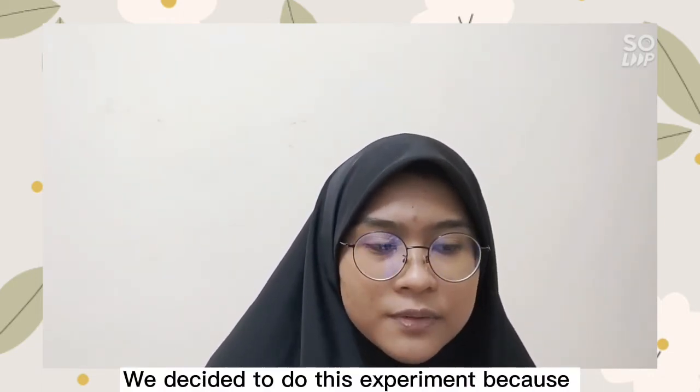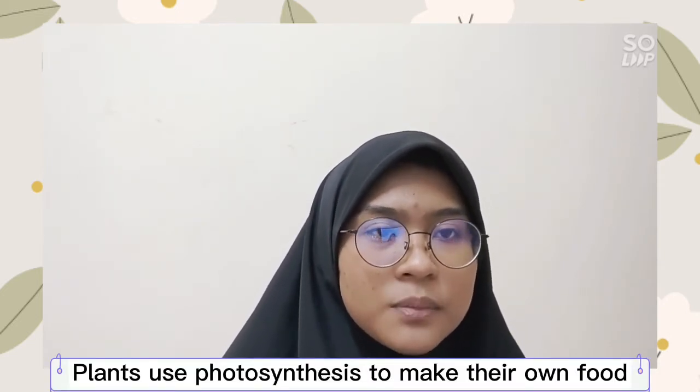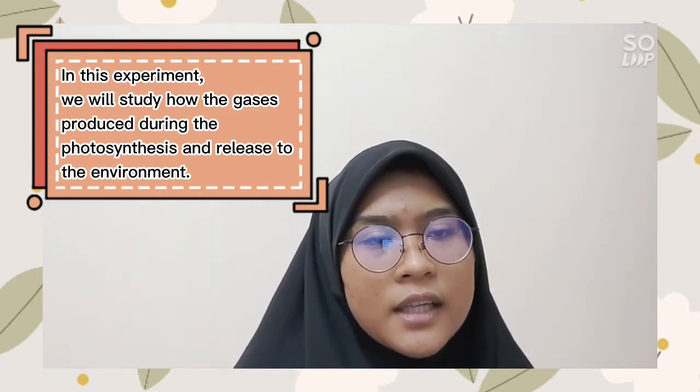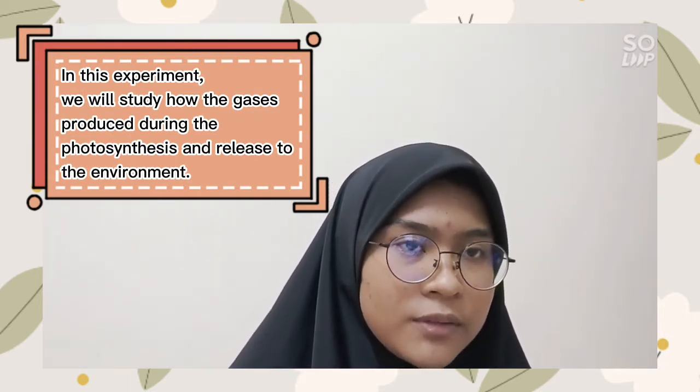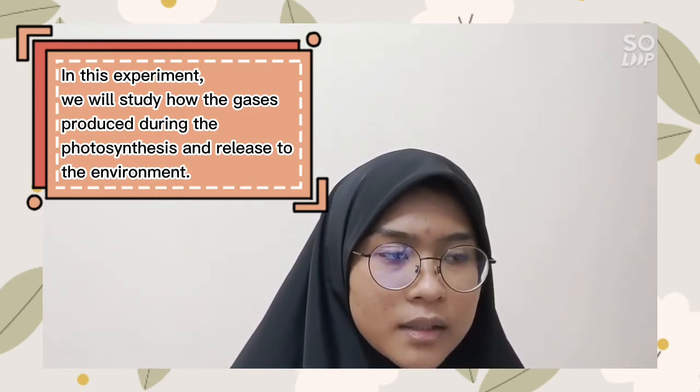Introduction for this experiment. We decided to do this experiment because photosynthesis is a very common and important process to the plant, because plants use photosynthesis to make their own food and to do their respiration. So in this experiment, we will study how the gases produced during photosynthesis are released to the environment.